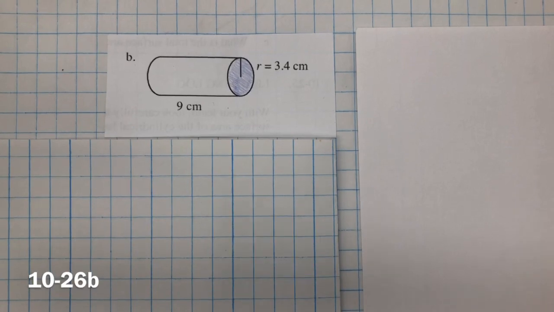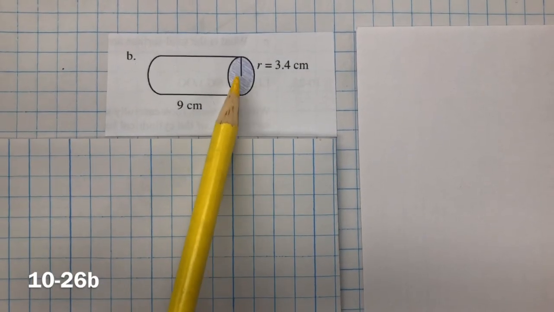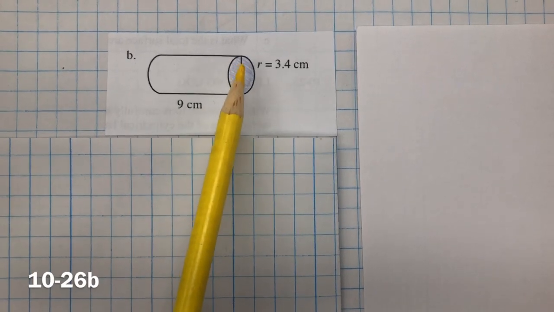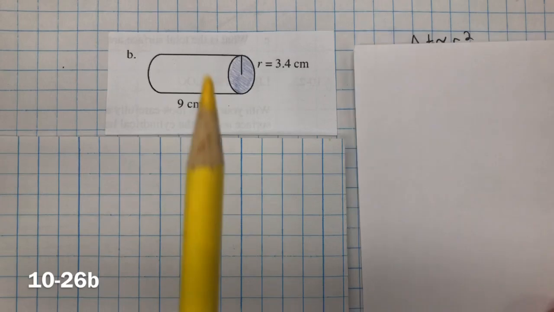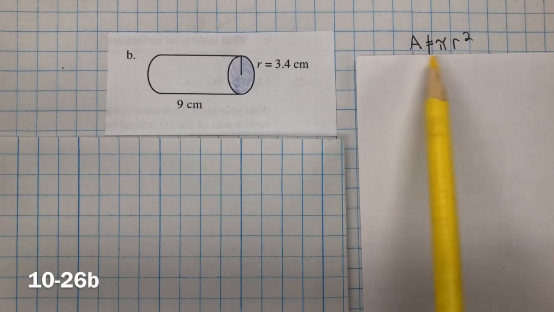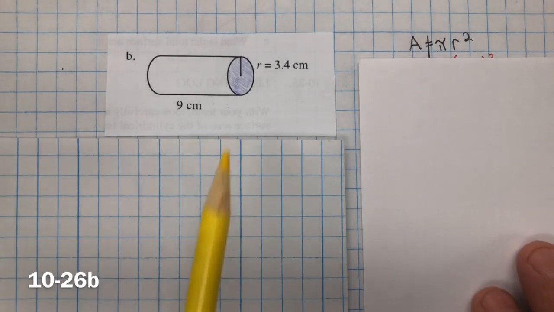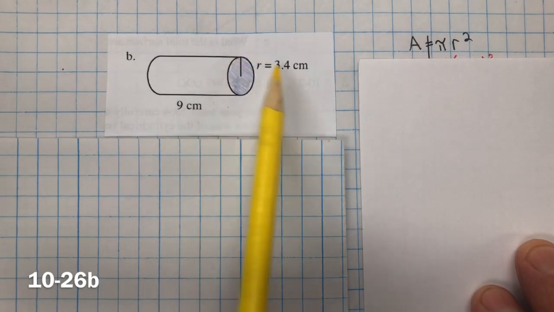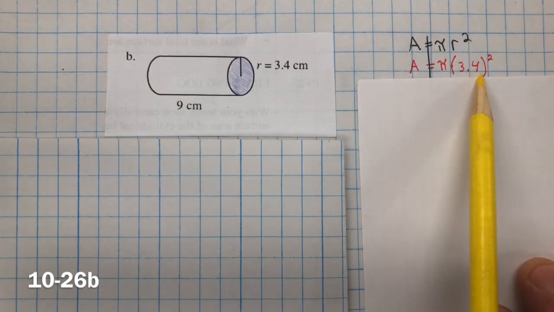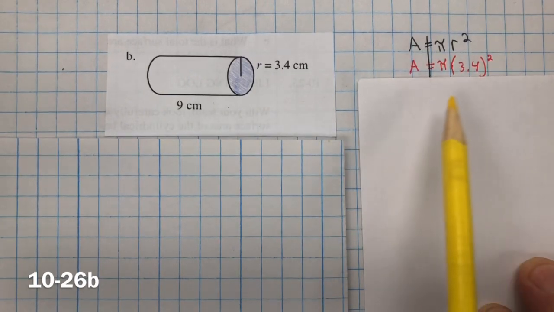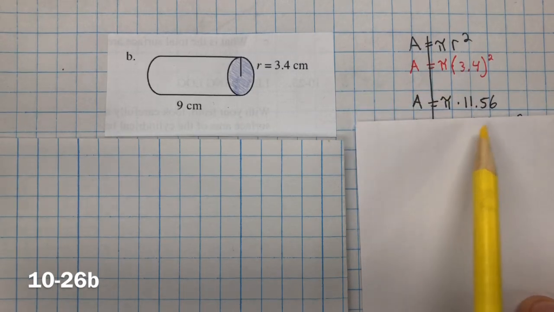For part B, we do the same thing as the previous problem. We need to first find the area of the circle. So remember, apple pies are squared. Area equals pi r squared. We know the radius. The radius is given as 3.4. So it's 3.4 squared. When we square 3.4, we get 11.56.